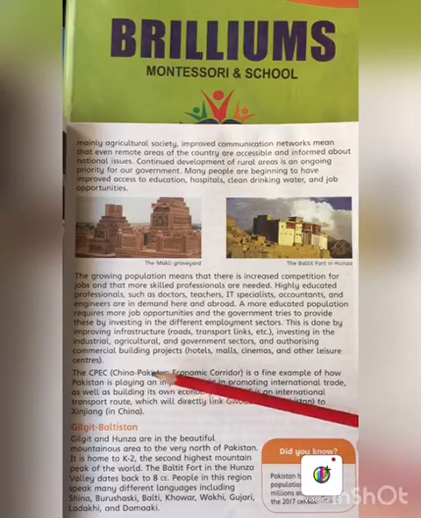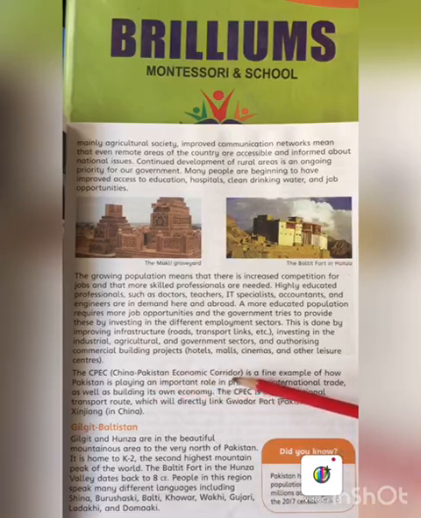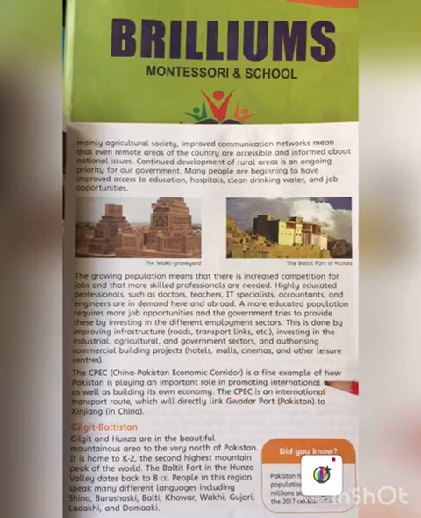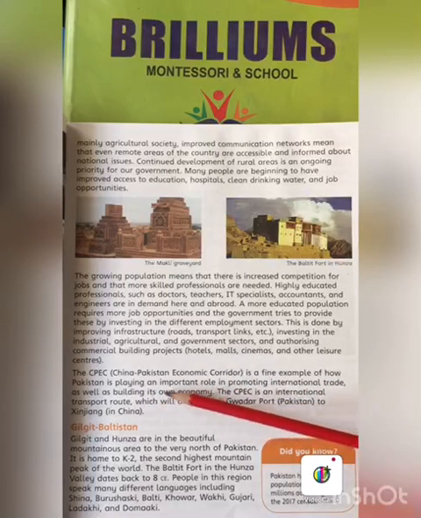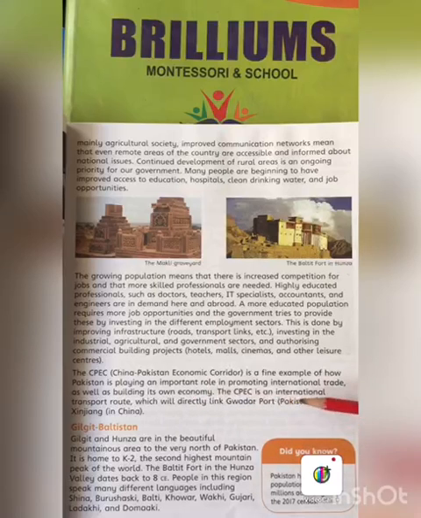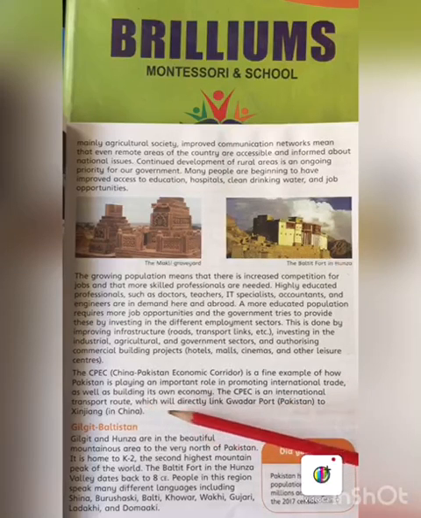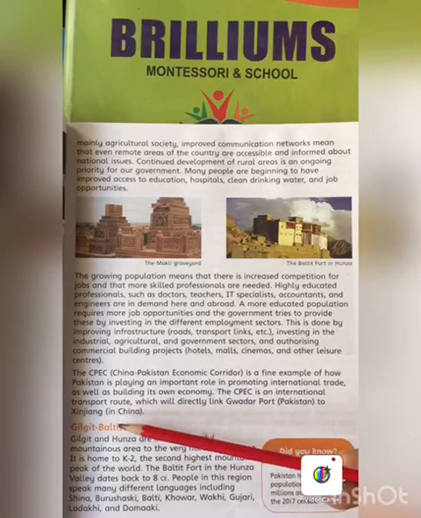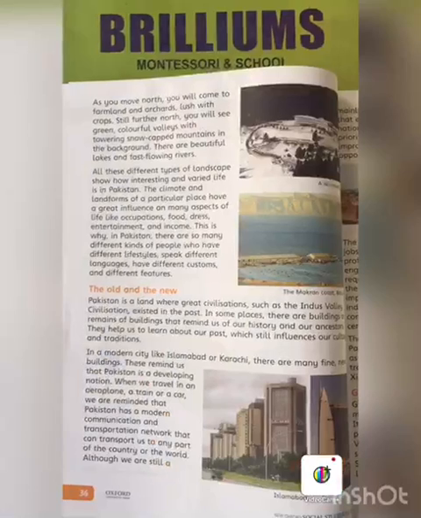The CPEC, China-Pakistan Economic Corridor, is a fine example of how Pakistan is playing an important role in promoting international trade as well as building its own economy. The CPEC is an international transport route which will directly link Gwadar port from Pakistan to Xinjiang in China.